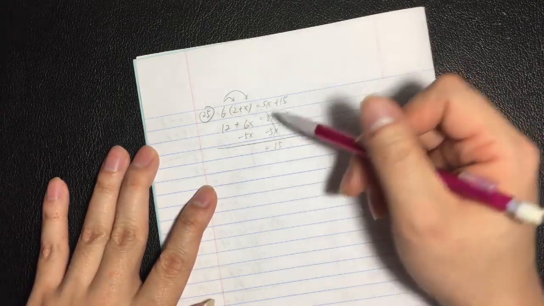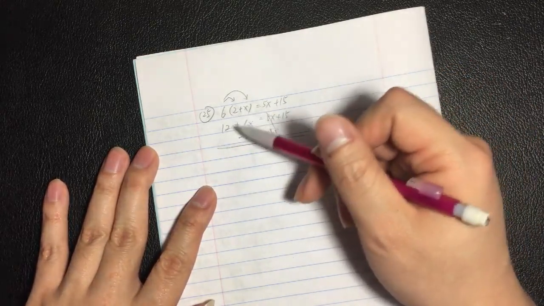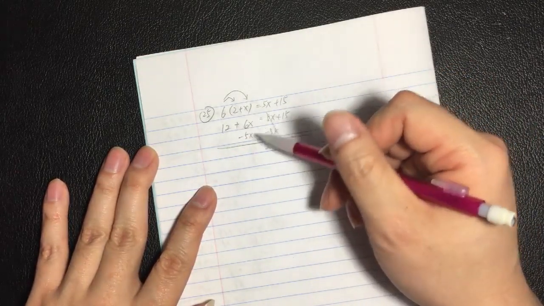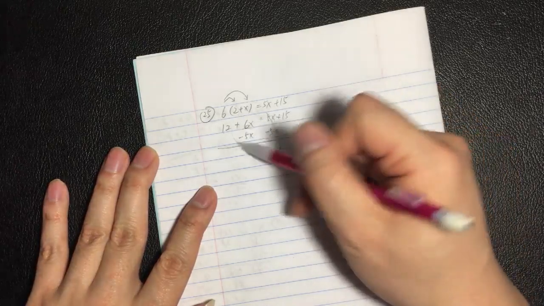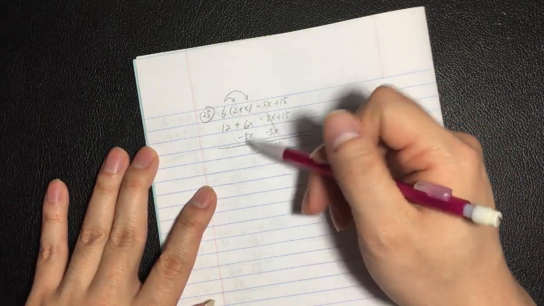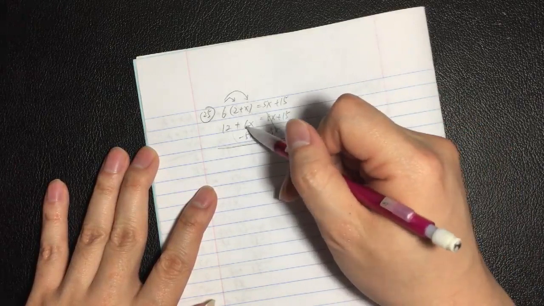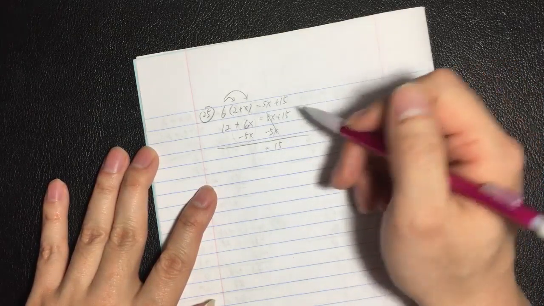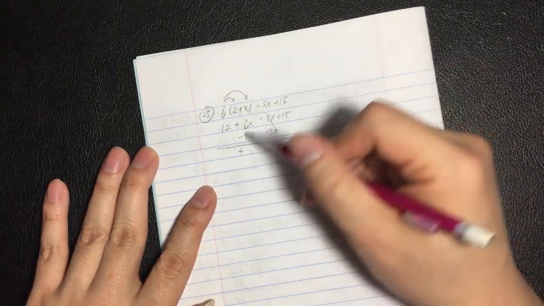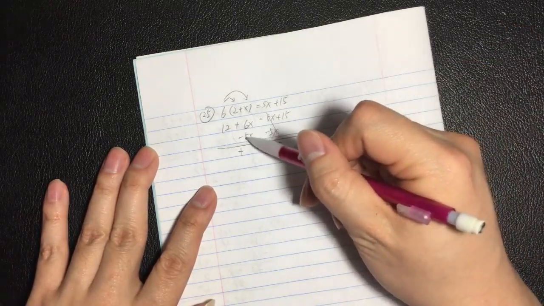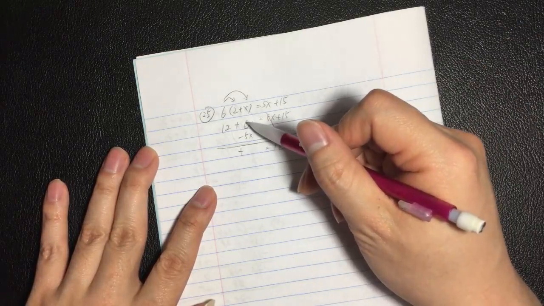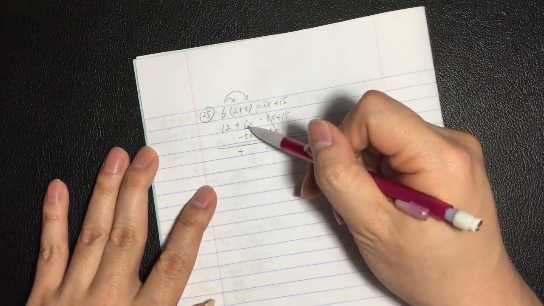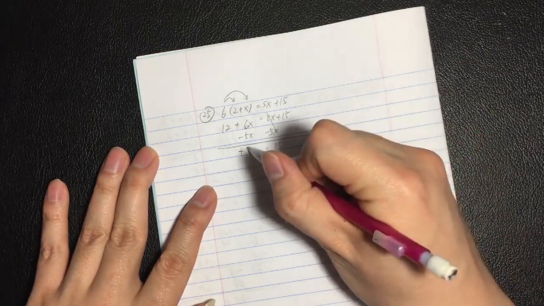On the left side, combine like terms. Combine positive 6x and negative 5x. When adding two numbers with different signs, keep the sign from the number that has larger magnitude. Positive 6 has larger magnitude, so we keep the positive sign. Then subtract the magnitude. 6 minus 5 is 1.